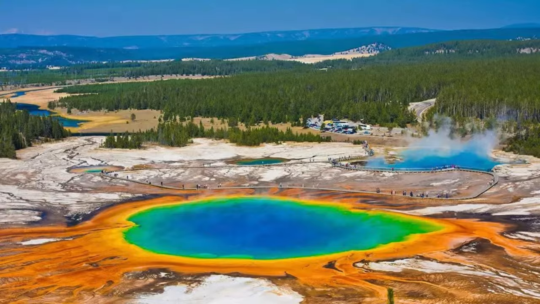Yellowstone supervolcano. The Yellowstone supervolcano is located in Yellowstone National Park in the United States and is one of the largest active volcanic systems in the world. It has the potential to erupt with a force thousands of times greater than a typical volcanic eruption, earning it the designation of a supervolcano.